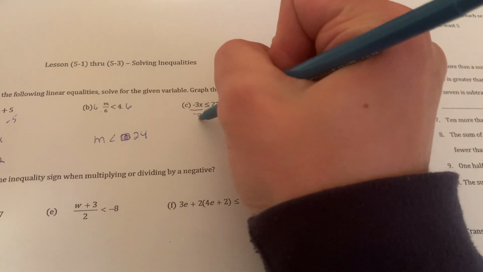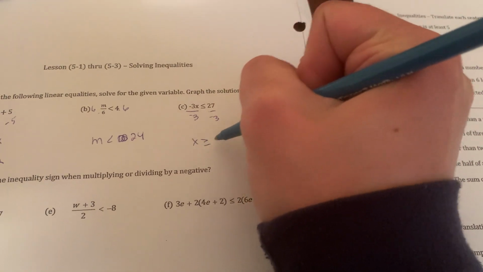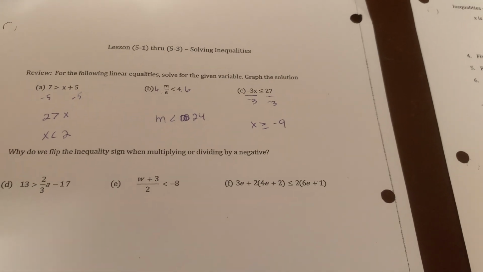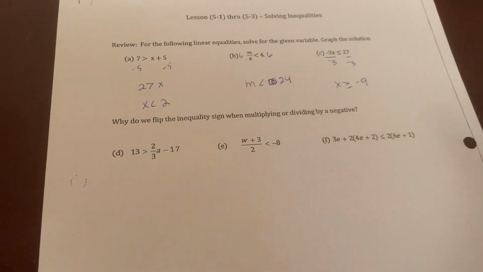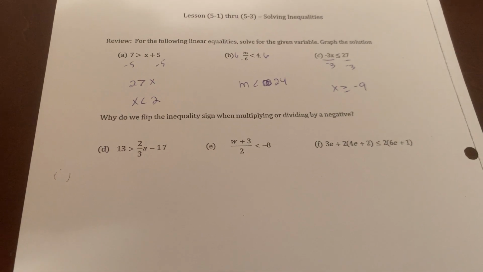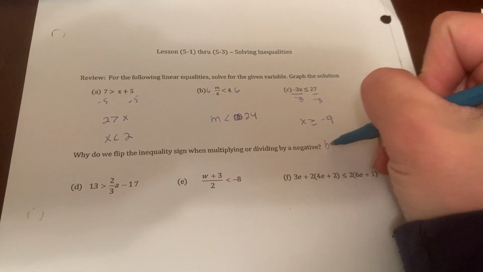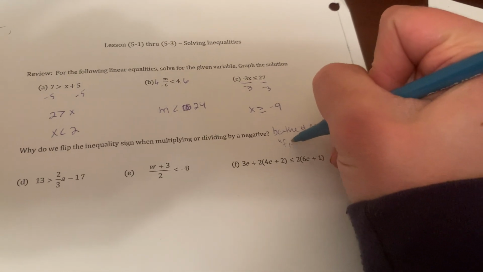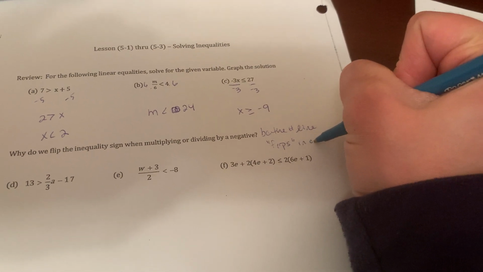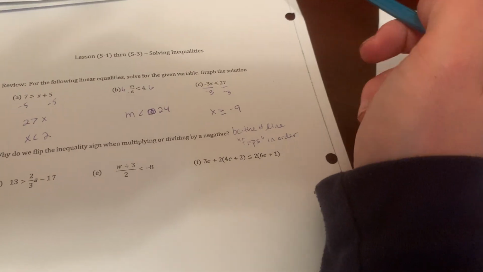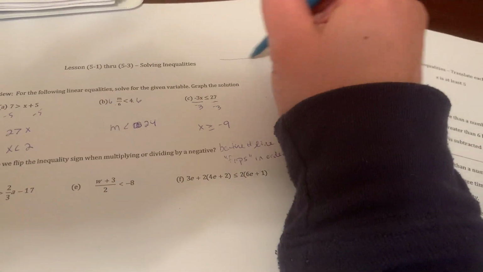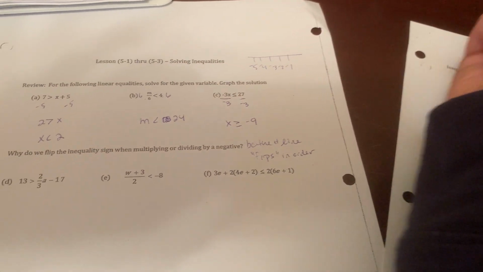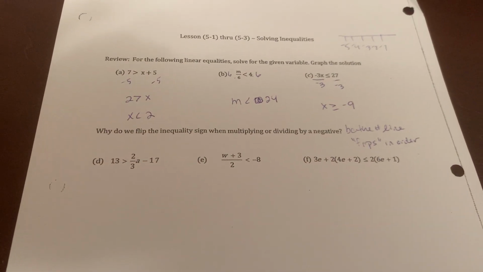And we also learned that when you divide by a negative, the sign flips, because the number line flips from positives to negatives and negatives to positives. It says, why do we flip the inequality sign when multiplying or dividing by a negative? Because the number line flips in order. So you used to go 1, 2, 3, 4, 5, and then now the number line goes -5, -4, -3, -2, -1. The order flips, so we flip the sign. This is just a review.